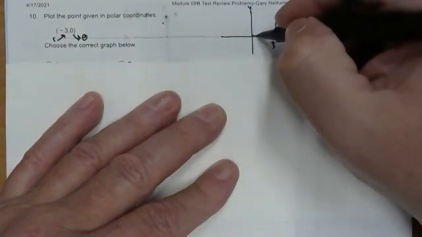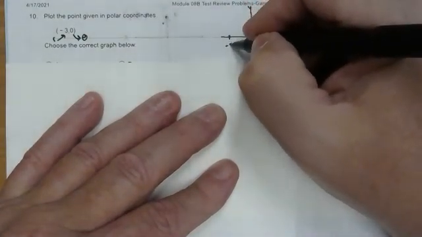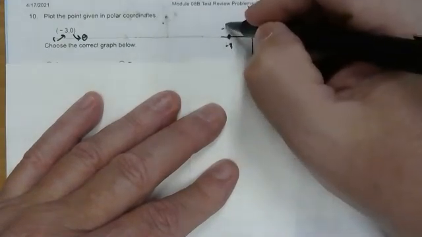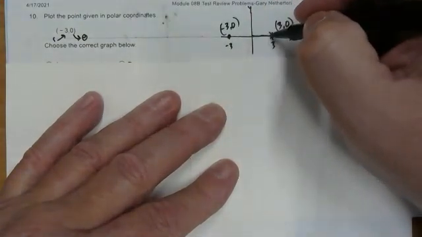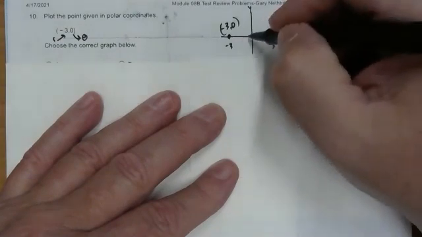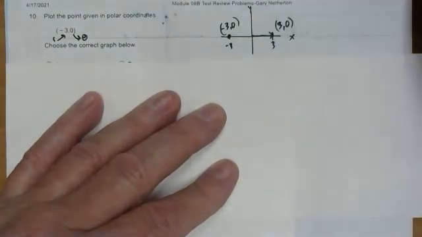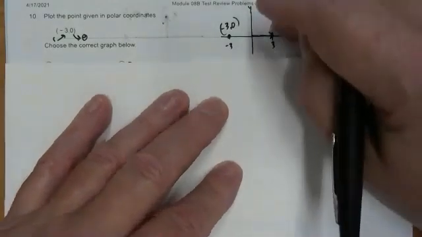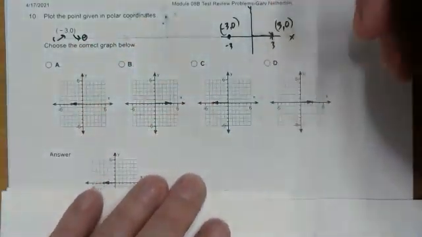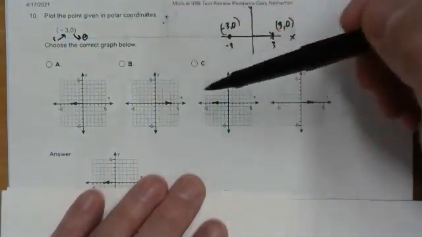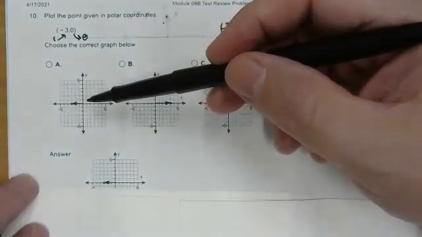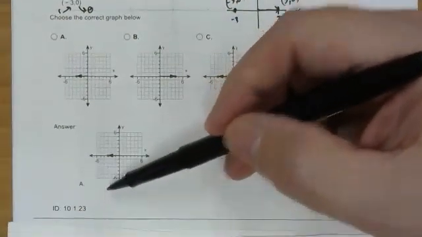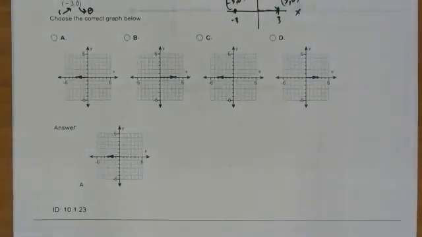So in other words, if 3, 0 is right here, -3, 0 is going to be right here. It's an angle of 0, but the -3 causes you to go in the exact opposite direction. So this is -3, 0, and it looks like it would be this one right here, assuming that's 1, 2, 3, -3. So it should be A again, which it in fact is. All right, so not too difficult, these polar coordinates.